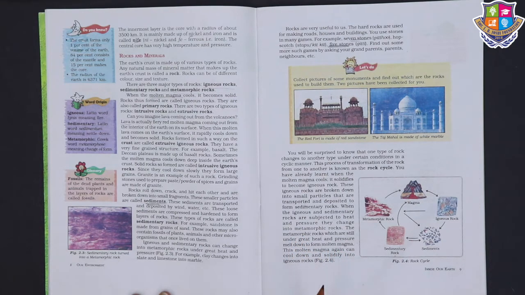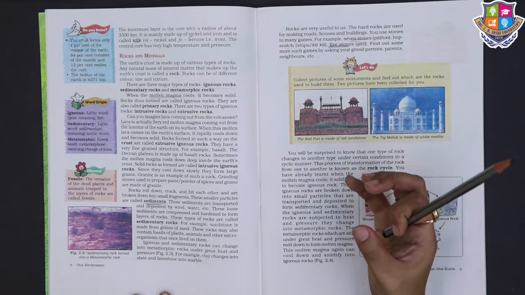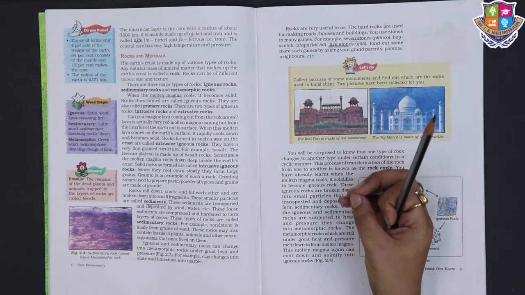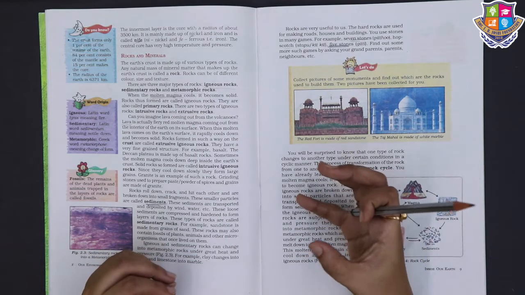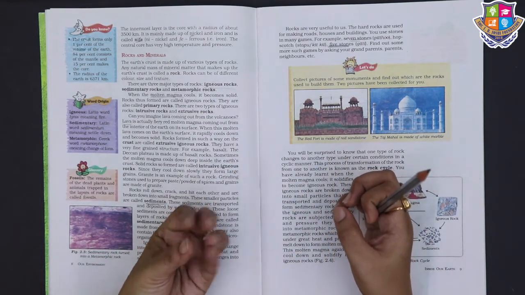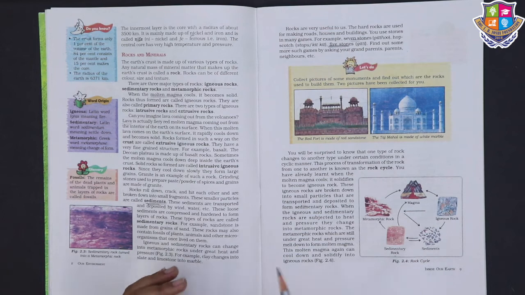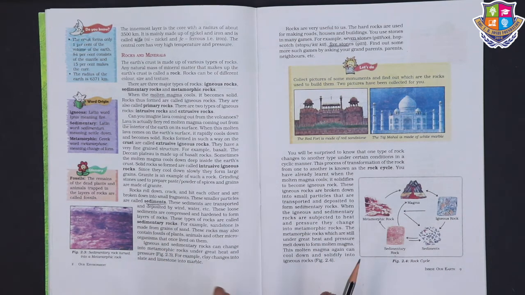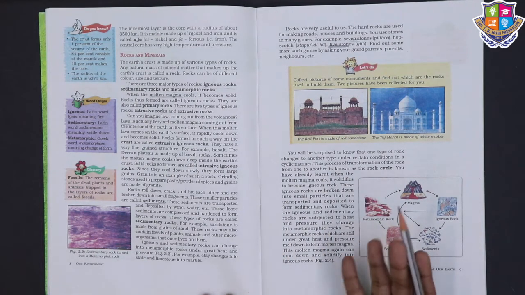Now, these metamorphic rocks, when they are under great heat and pressure, also form lava. For example, you can take the example of iron. If you melt the iron, you can see the molten metal coming out by the process of melting. So this metamorphic rock also melts into molten lava. This molten magma again can cool down and solidify into igneous rock.